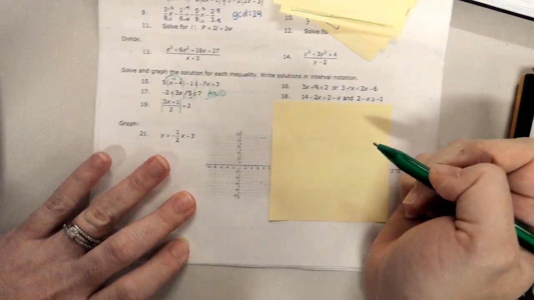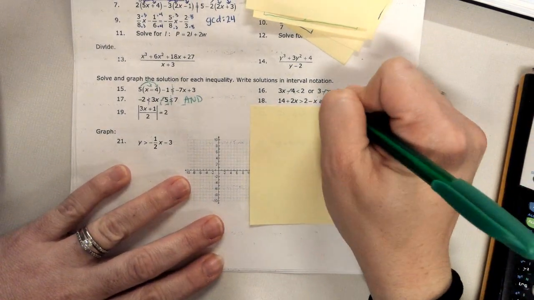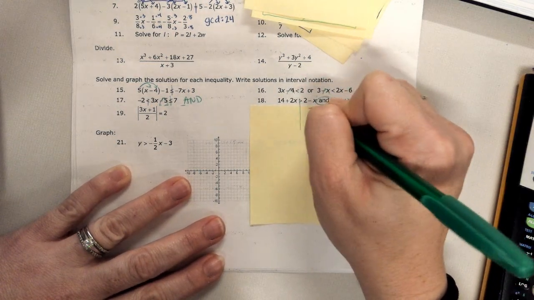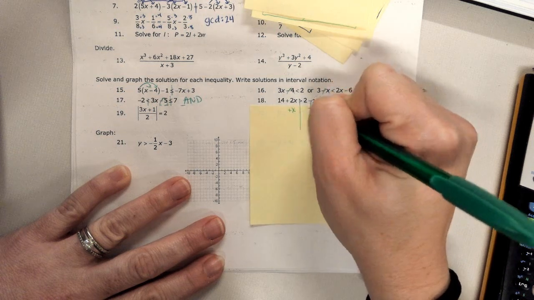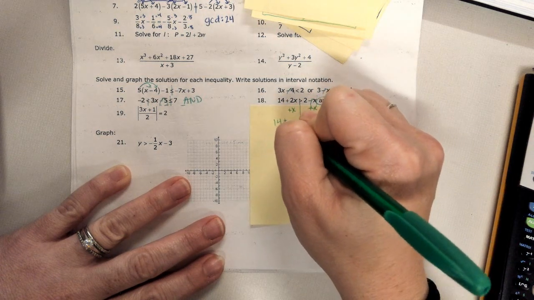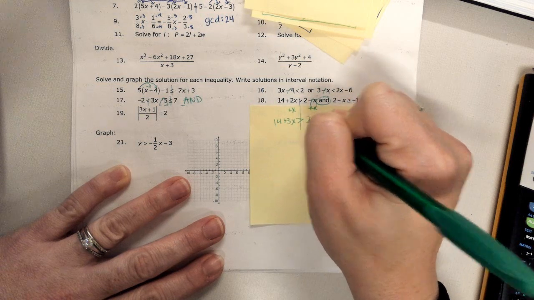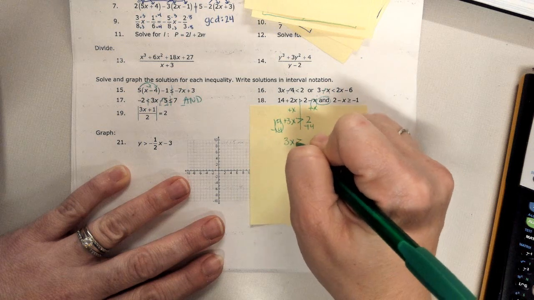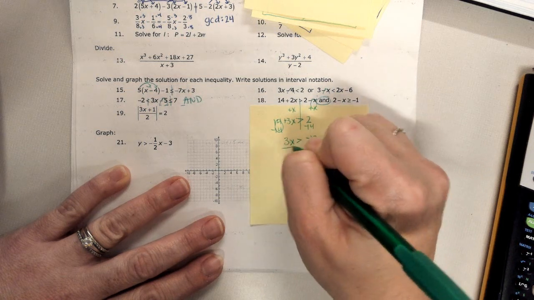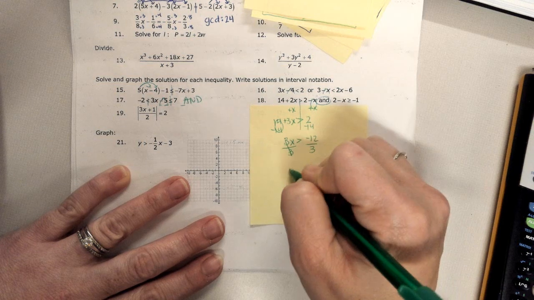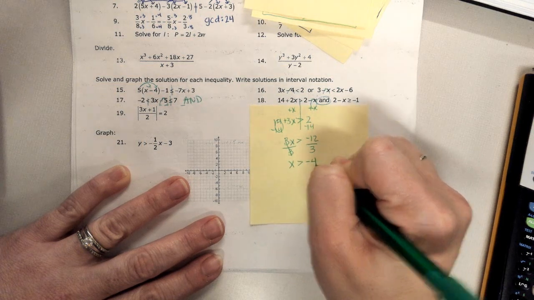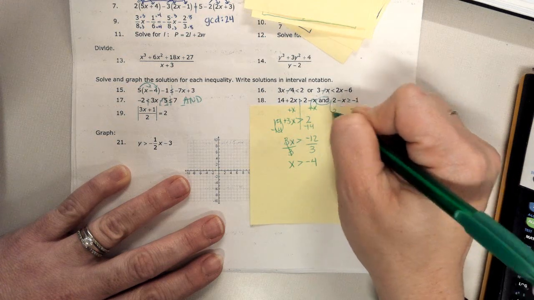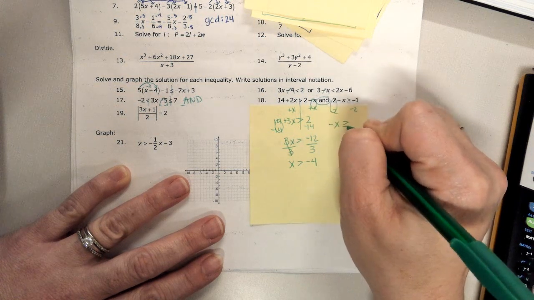So another AND problem, because it tells me. So here I'm going to add x to both sides. Always move my smallest variable first. Minus 14, minus 14. 3x is greater than negative 12. Divide by 3, divide by 3. I get x is greater than negative 4. Minus 2, minus 2. I have negative x is greater than or equal to negative 3.